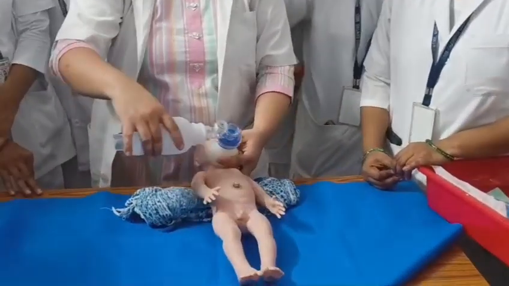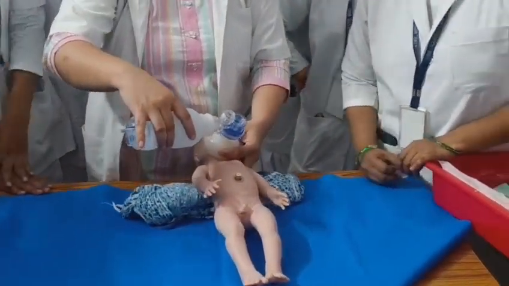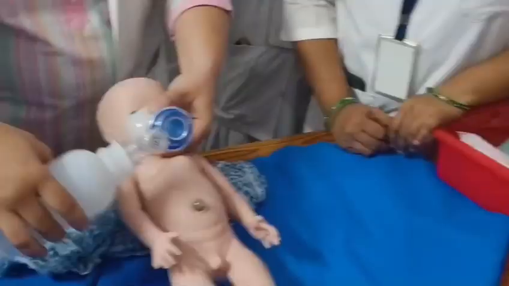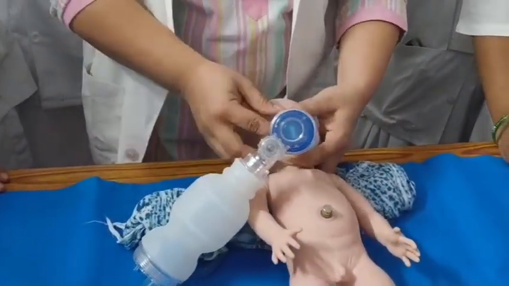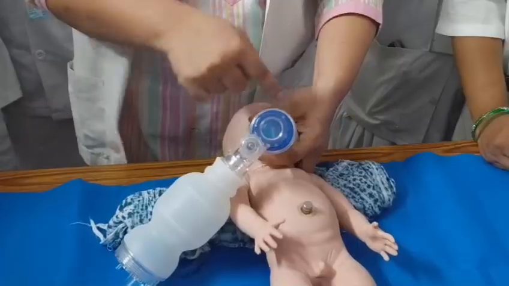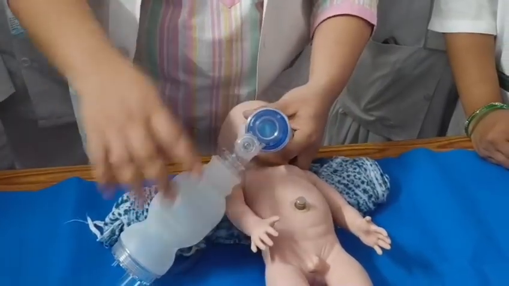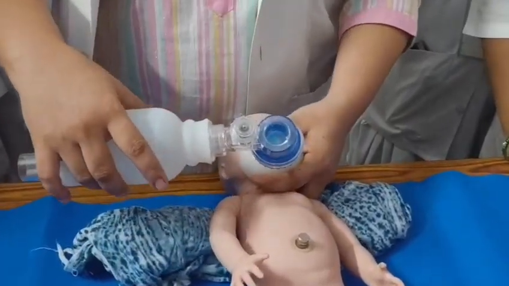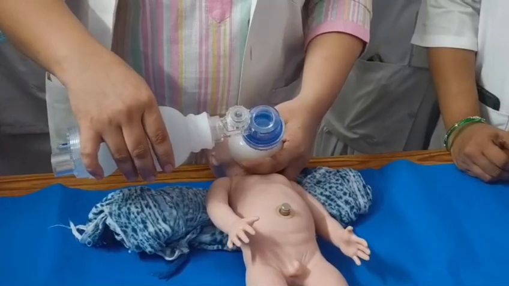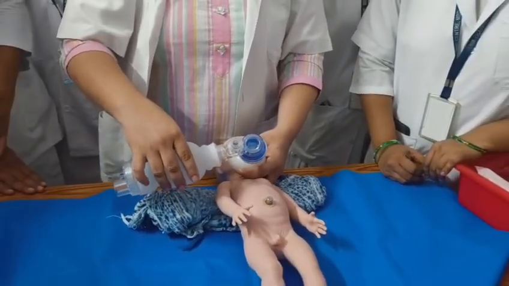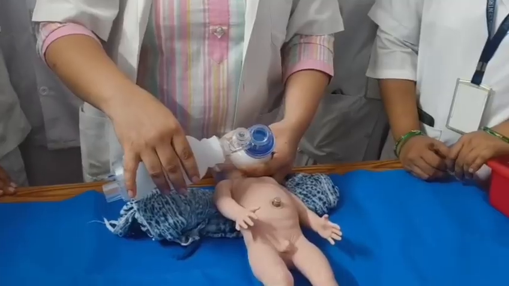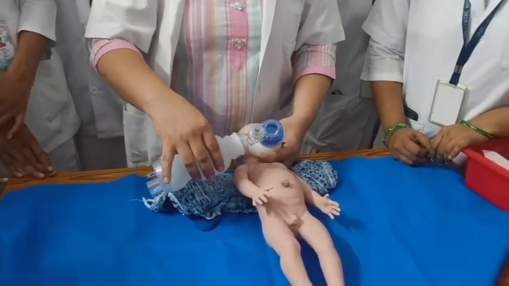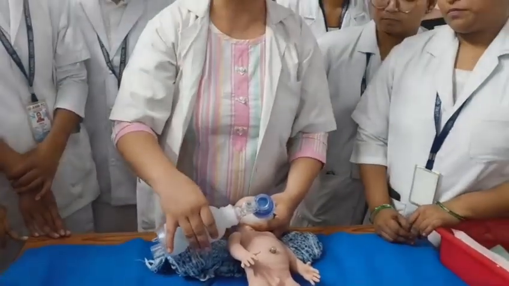Make a C shape and observe whether the baby's chest is raising or not. The nose is also covered and the full mouth is also covered with the help of the C shape. See, check the chest of this baby. Is it raising or not? You can feel the chest.